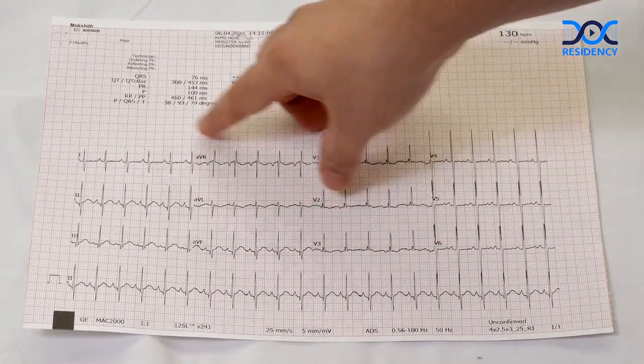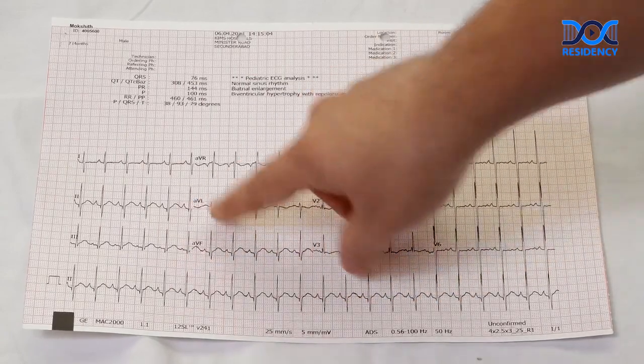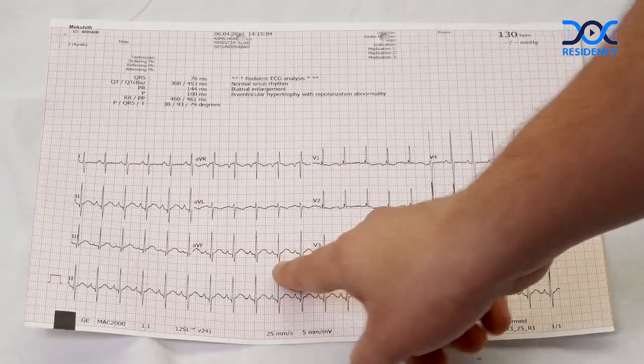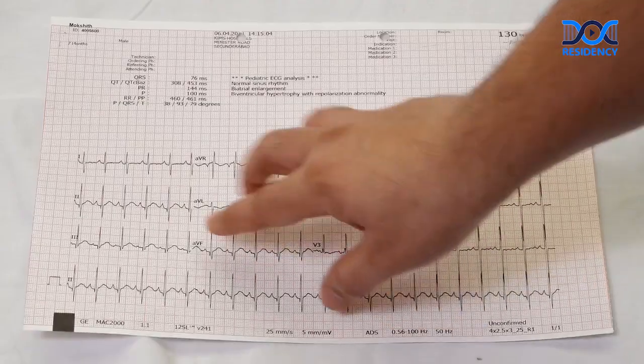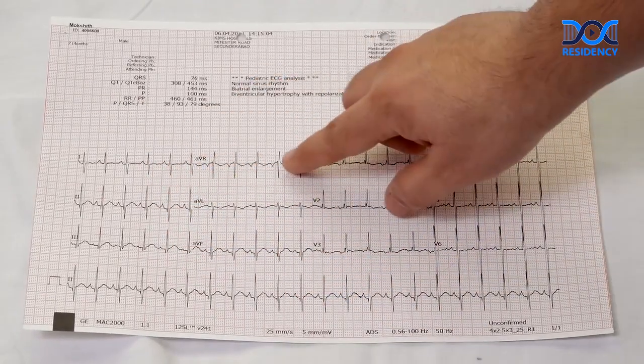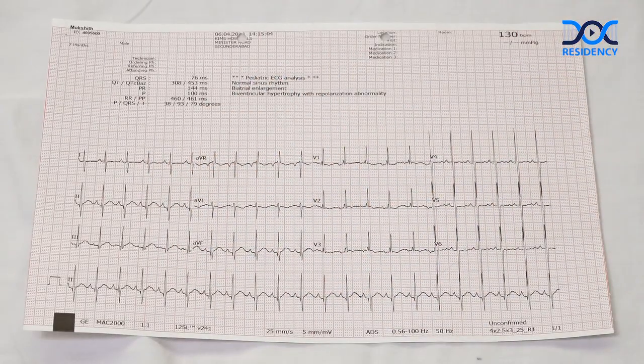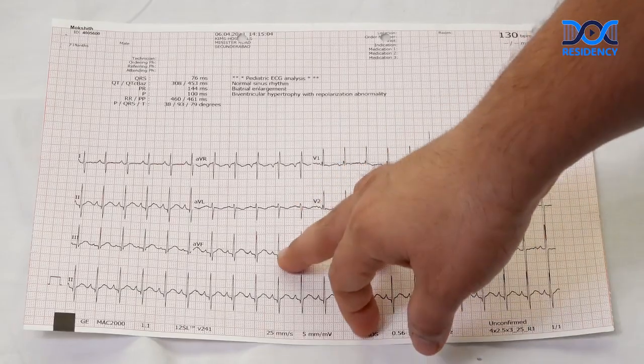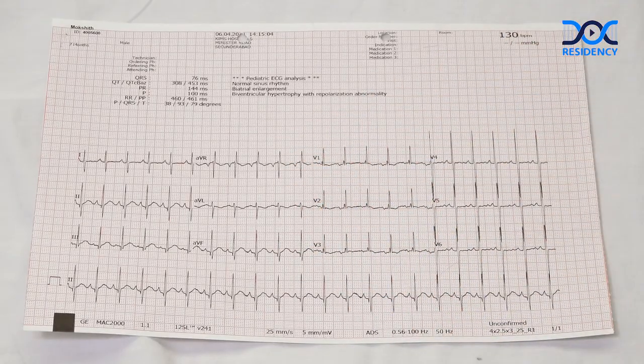Then the QRS axis: you see which has got the maximum voltage. Maximum voltage is around 2 and aVF, and aVR has got the equiphasic complex, so the axis will be perpendicular to that. So that means it's around the 90 degree QRS axis. Okay, that shows even biventricular forces.